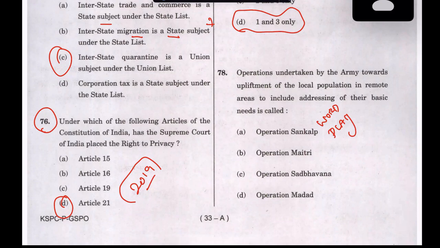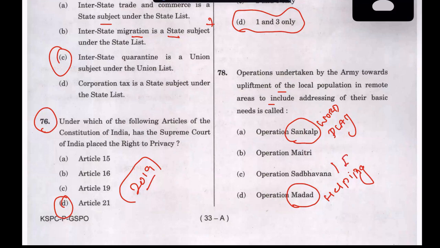Operation undertaken by the army towards the upliftment of local population in remote areas to include addressing of their basic needs. Okay, Operation Sankalp. So see, Sadbhavana is also kind of helping. I have a little bit of understanding of Hindi. So in this, these two things are possible. This is where I will narrow it down.